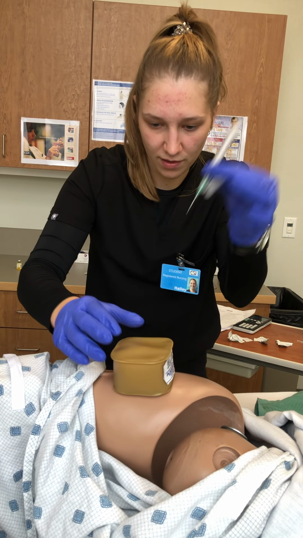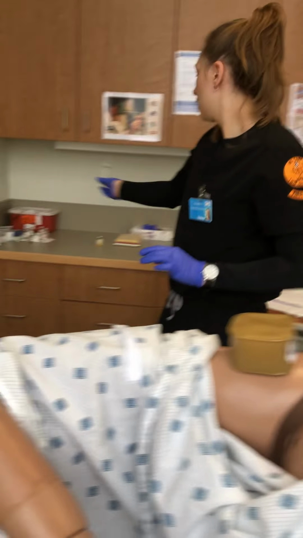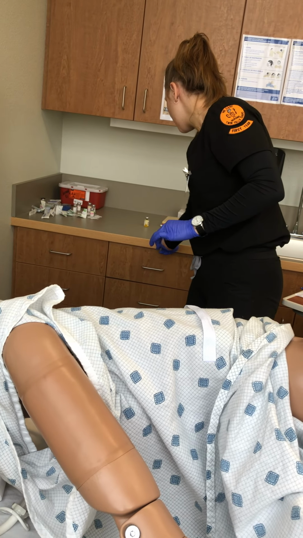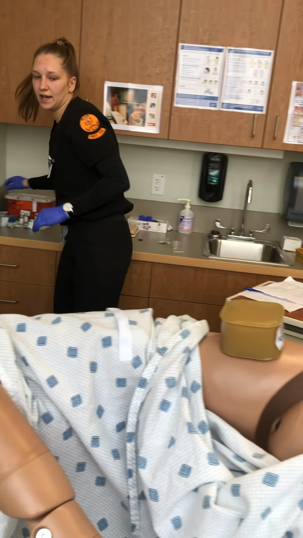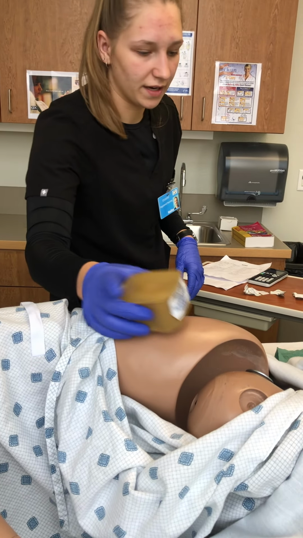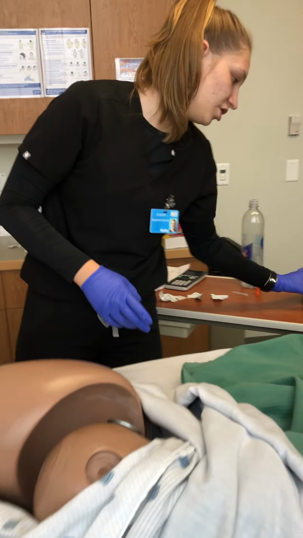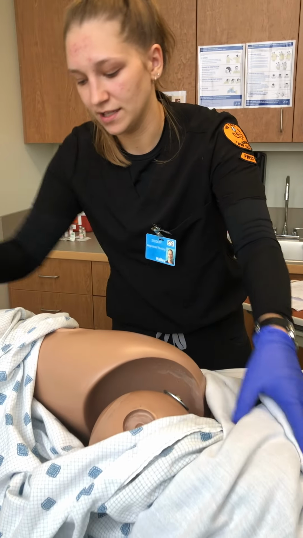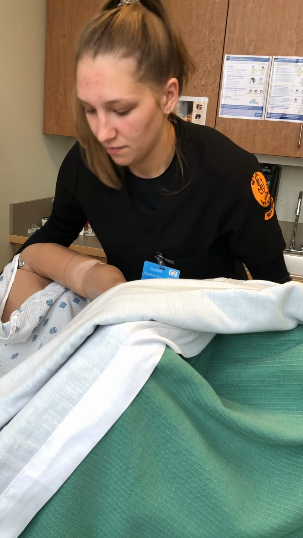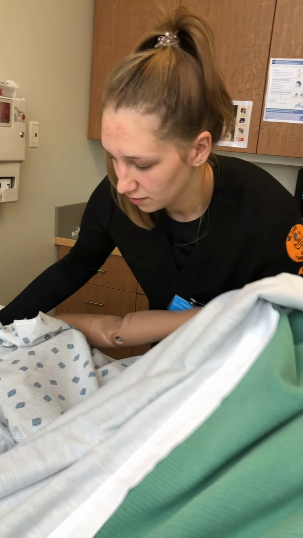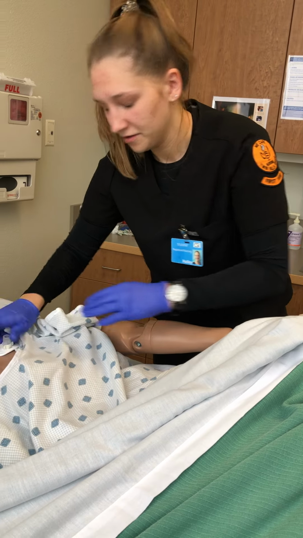Okay, I'm going to go ahead and pull that out, put on the safety thing for the needle, and go ahead and dispose of this. I would put on a Band-Aid and cotton swab, and on all of the injections I would have stabilized it while I was injecting it. So I'm going to go ahead and flip Betty back. Put her trach back in.